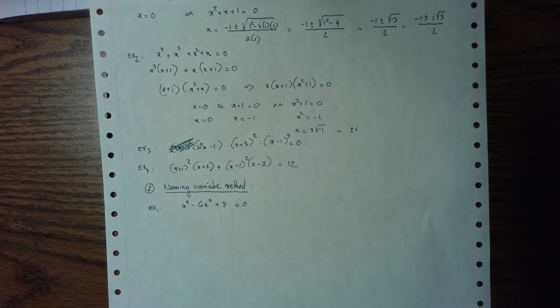Some of you are really good at factoring and can do the factoring method, but there's another way to solve this polynomial, which is to use another variable.